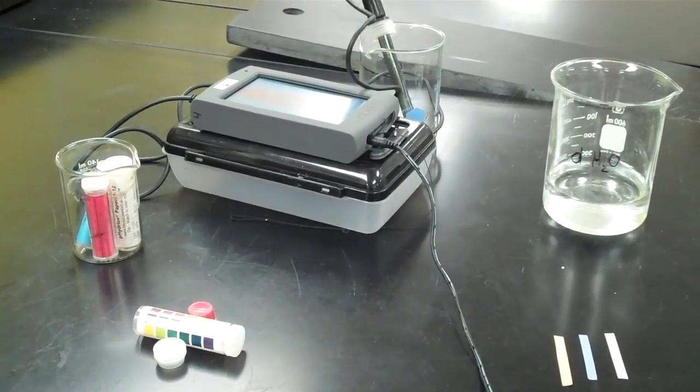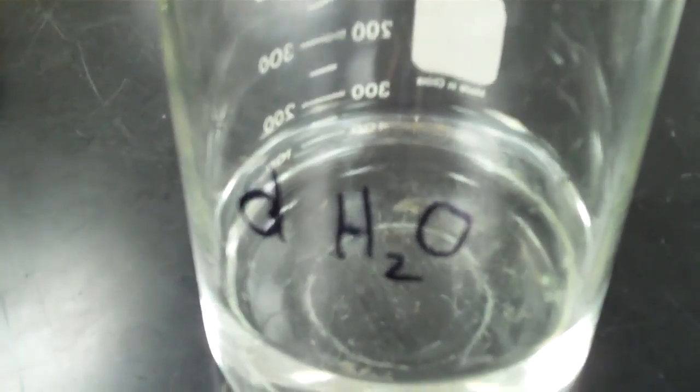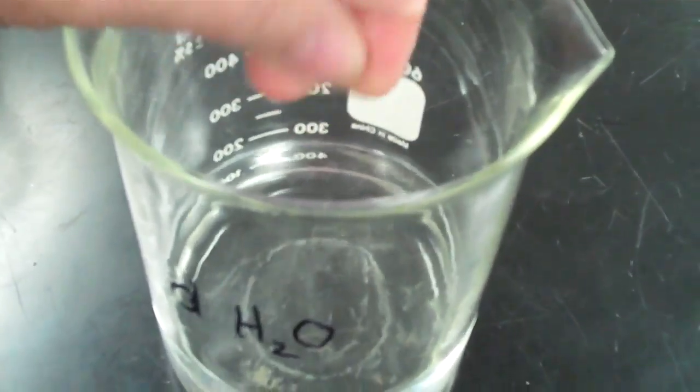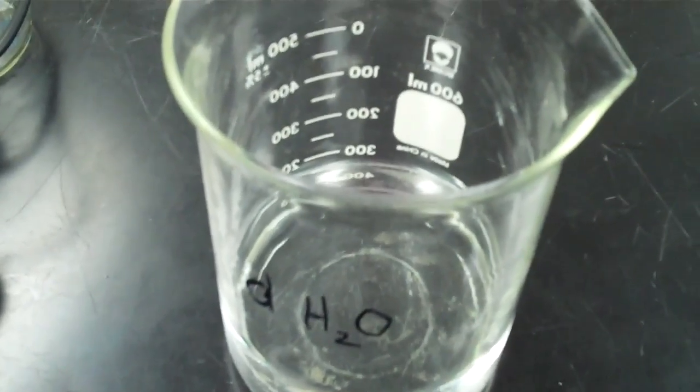All right, here we are at Lab 6, and now we are observing distilled water. Make all our observations about the water. We waft the water. We look at the water. We feel the water. It is definitely not slippery and not tacky in any way. It's just what we would expect from water.